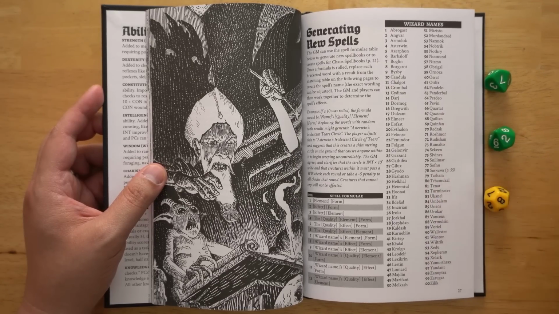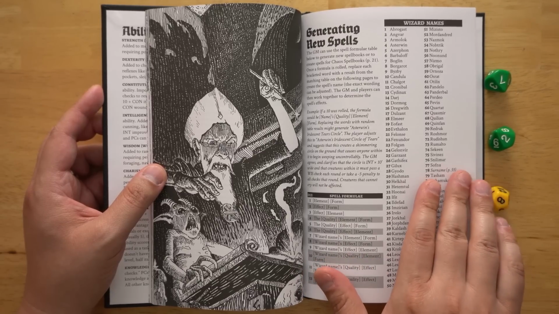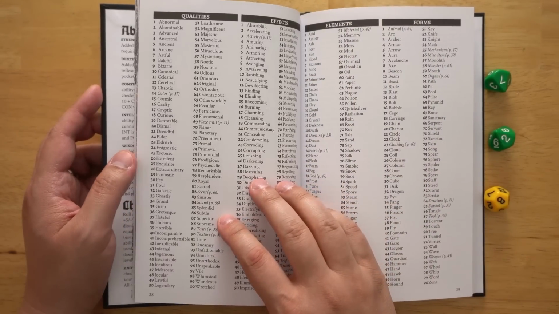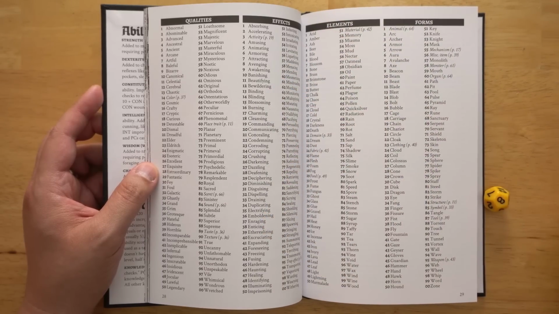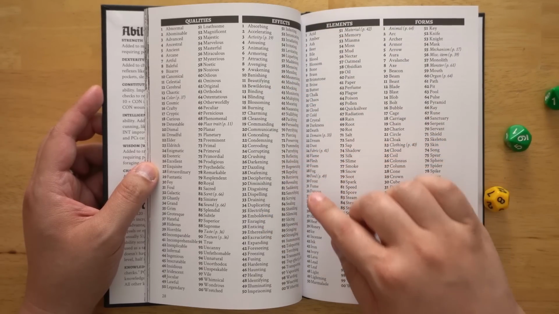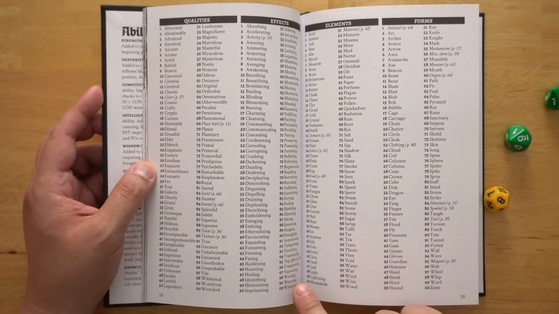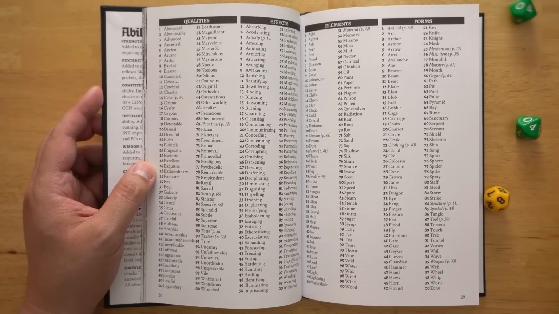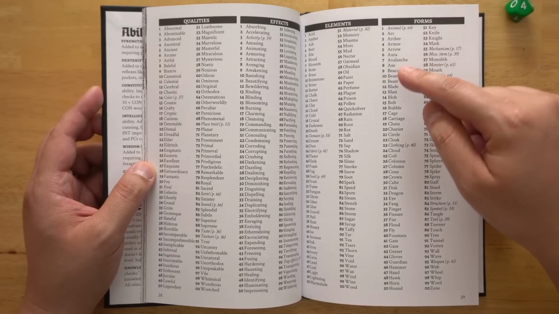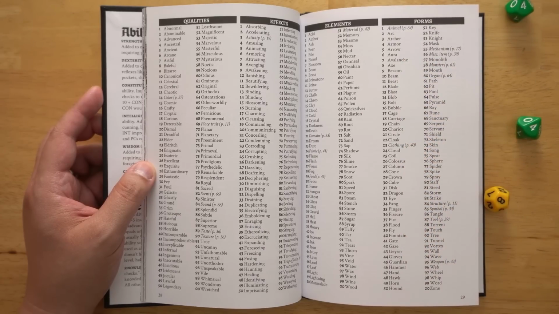So Rudishan's what? It was 8, right? So we need an effect and a form. Rudishan's what? Effect, form. 97. Rudishan's vaporizing. Vaporizing what? His vaporizing gloves.